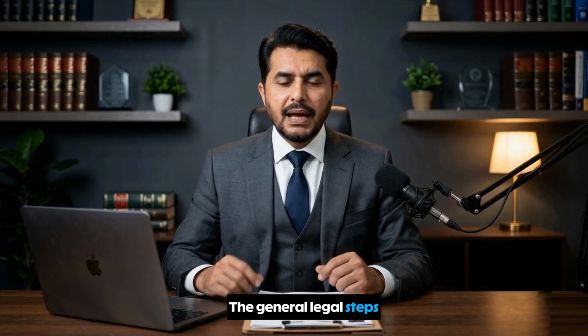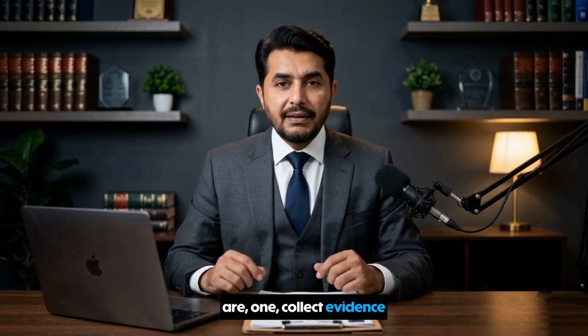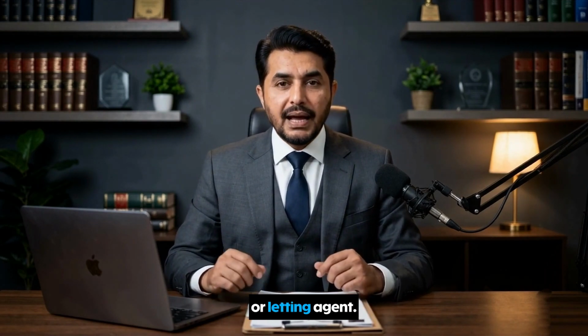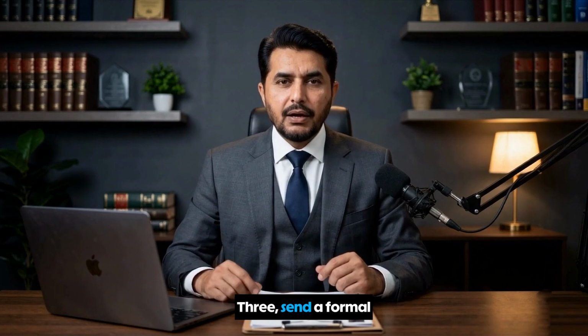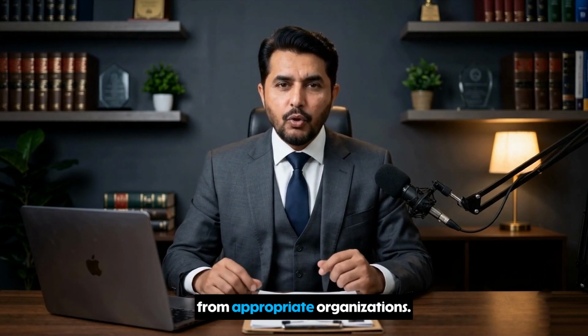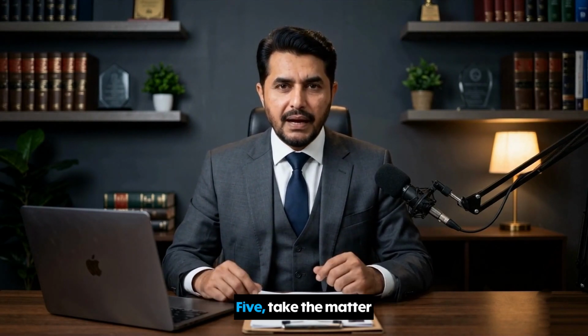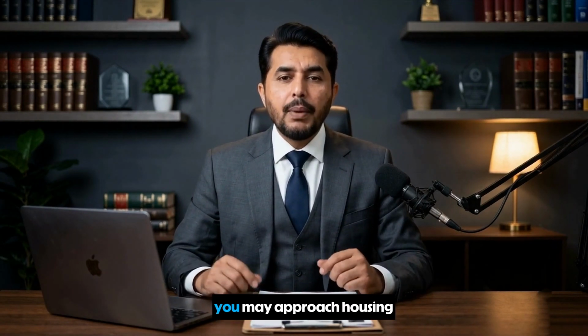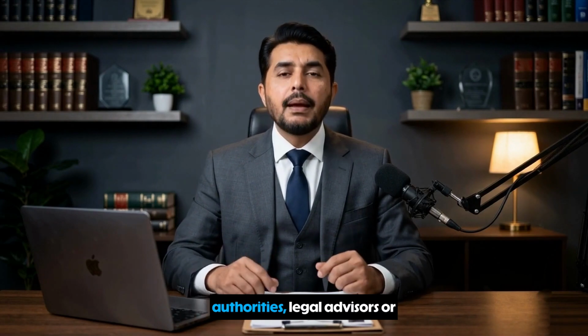The general legal steps are: 1. Collect evidence, such as tenancy agreement, messages, photos, and deposit records. 2. Send a formal complaint to the landlord or letting agent. 3. Send a formal legal notice or letter before action if required. 4. Seek legal advice from appropriate organizations. 5. Take the matter to court if not resolved. Depending on the issue, you may approach housing authorities, legal advisors, or civil courts.